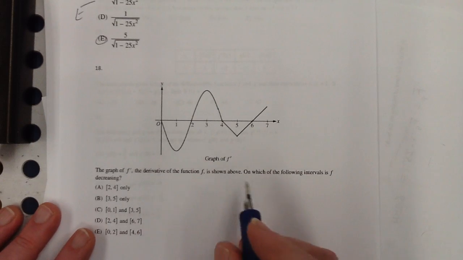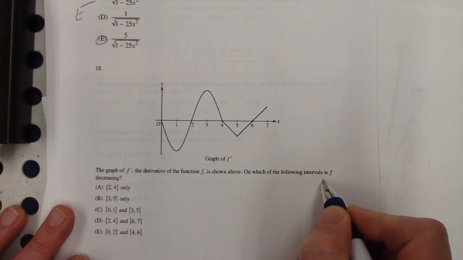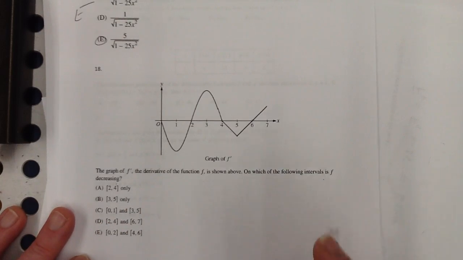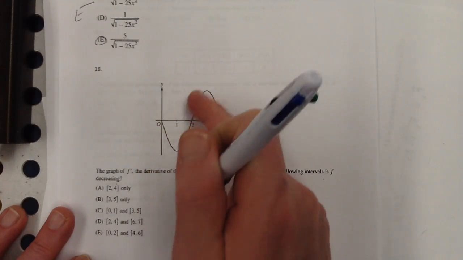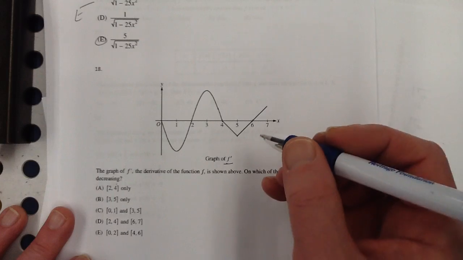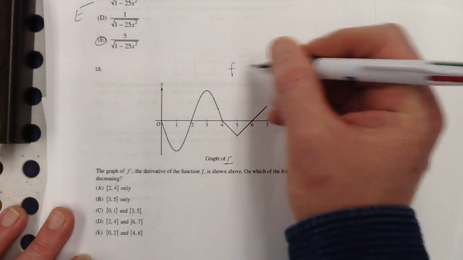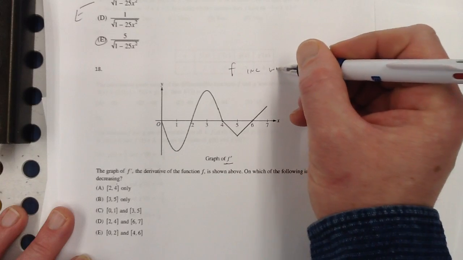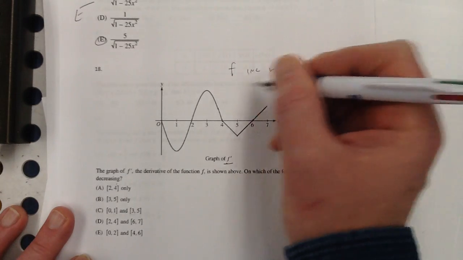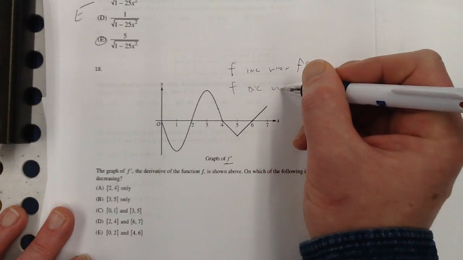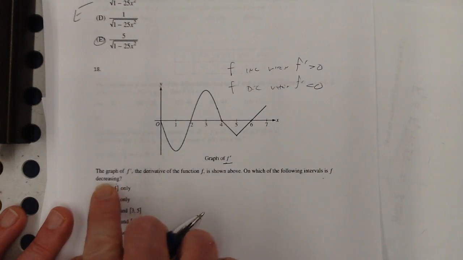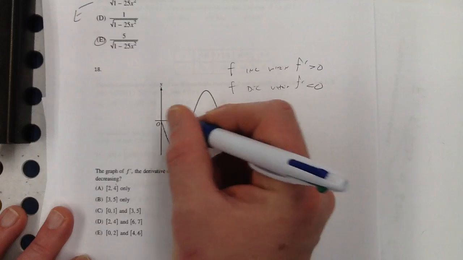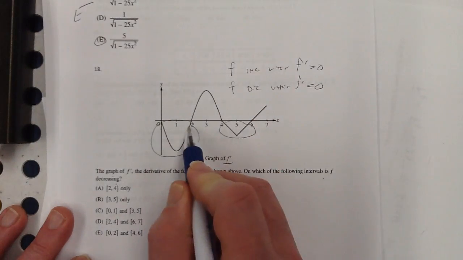Number 18, got a graph of a derivative here. On which of the following intervals is f decreasing? Okay, well, if this is the graph of the derivative, then these are the signs. If you want to know whether f is increasing or decreasing, f is increasing when its derivative is positive, and f is decreasing when its derivative is negative. So if you want to know where it's decreasing, that's where this is negative. So from 0 to 2 and from 4 to 6.